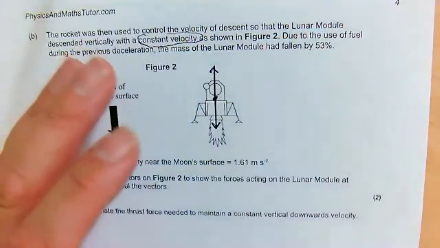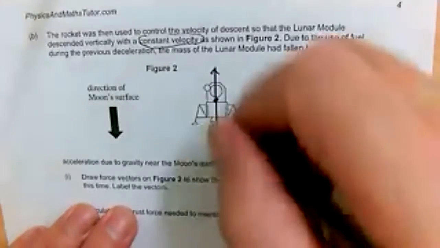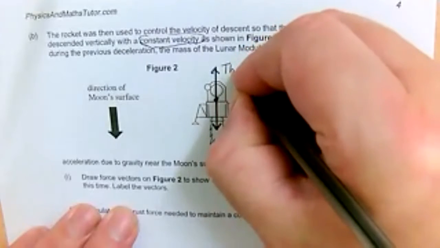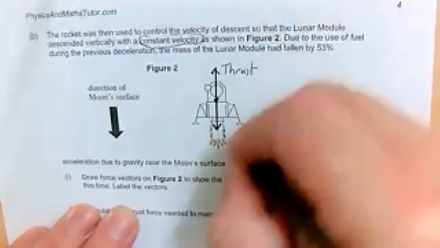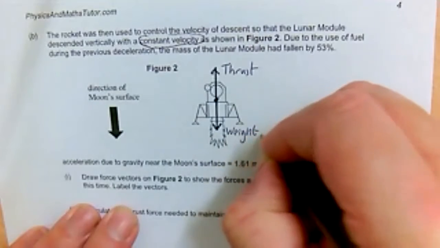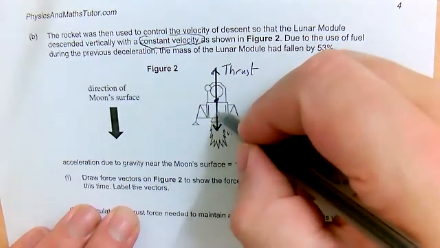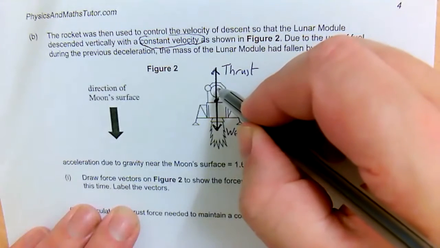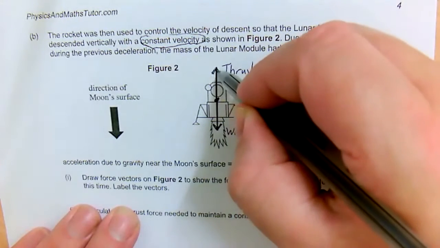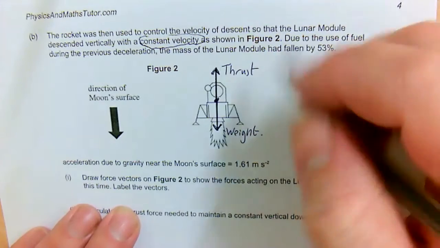The arrows need to be labelled. So has it given you any labels on here? No, it hasn't. You just got to label them. So this is the thrust, and this is the weight. Okay. Last bit, to get the second mark, these 2 arrows need to be equal in thickness and length, okay, to imply that they're equal and opposite forces. So that would be the last bit of that.